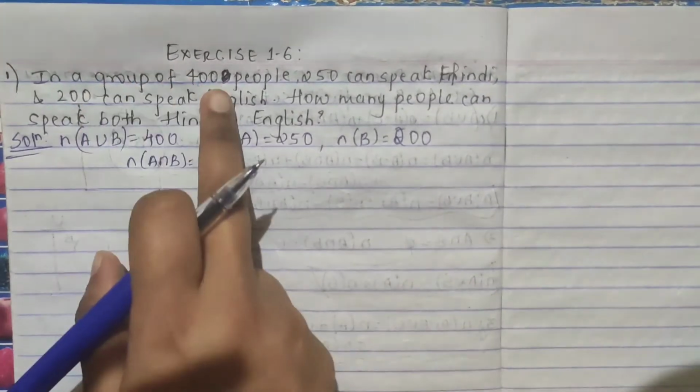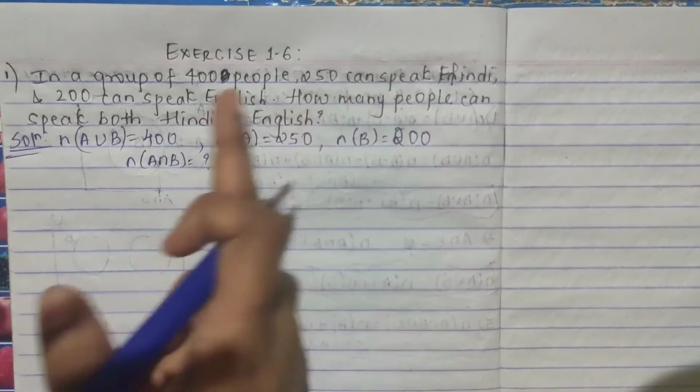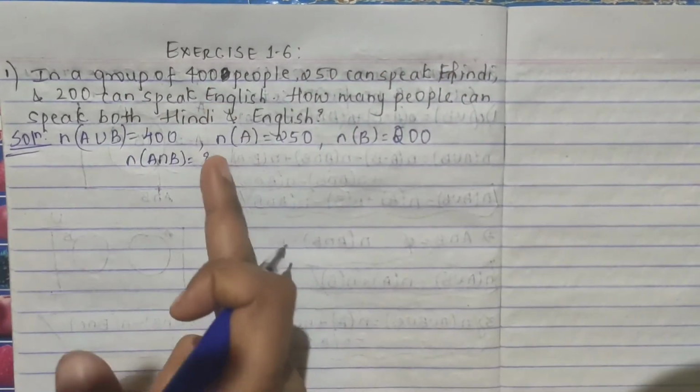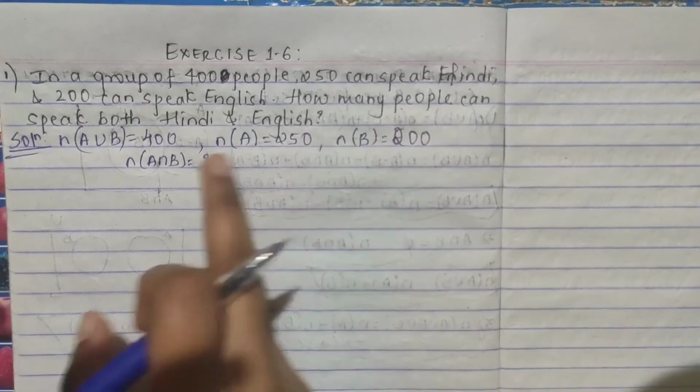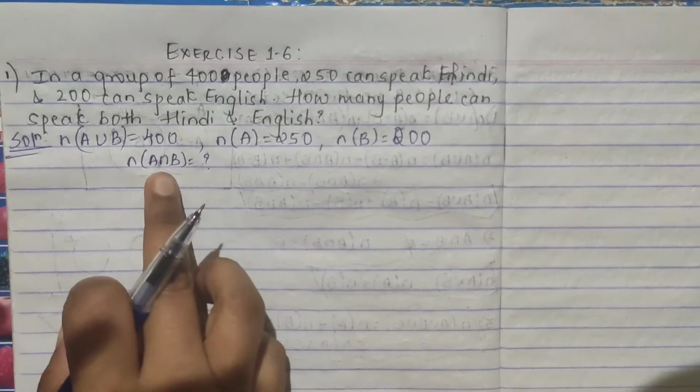When they say group and so many people, you should understand that the common people are so many and they have divided them here. So much for Hindi, so much for English, means N of A, N of B. And how many in both? Both means together. Together means it comes in intersection.